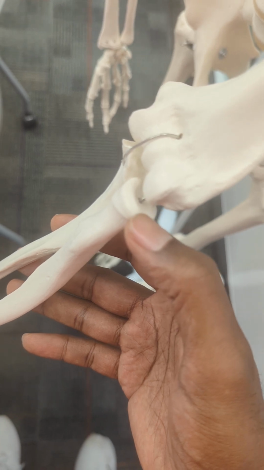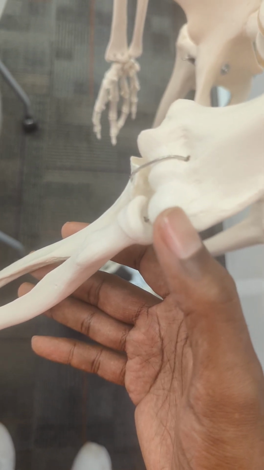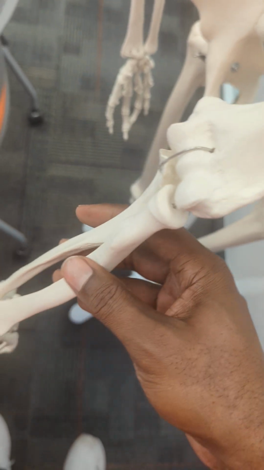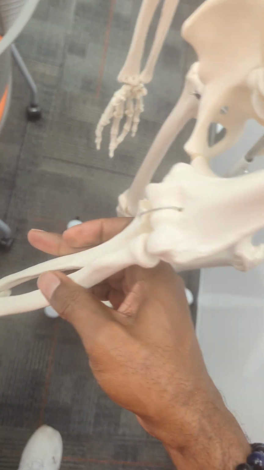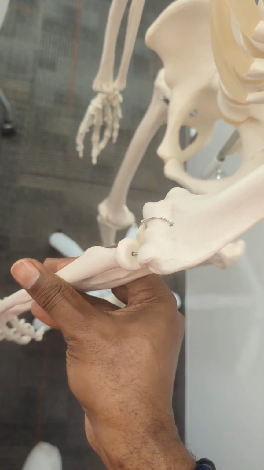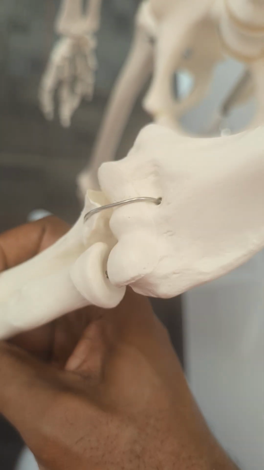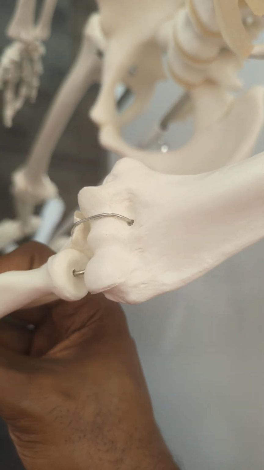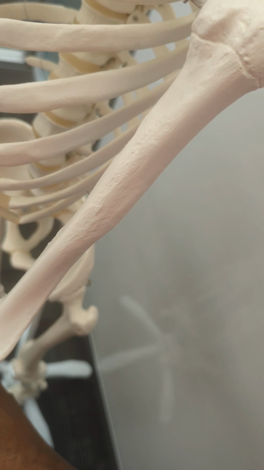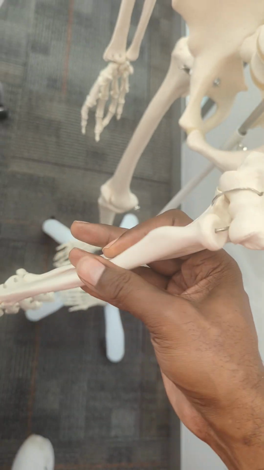So the head of your radius articulates with the capitulum of the humerus, and it allows your forearm to do this. And if you look up here at the elbow, you can see where it's literally rotating. The head of the radius is literally rotating on the capitulum of the humerus. So your humerus stays still, but your forearm rotates.